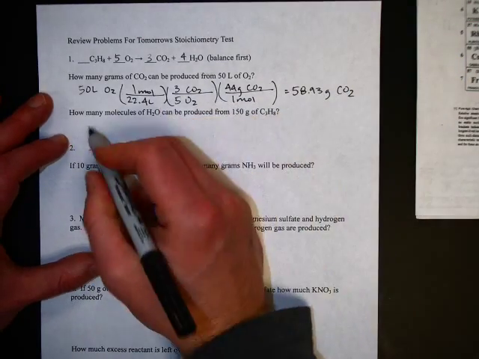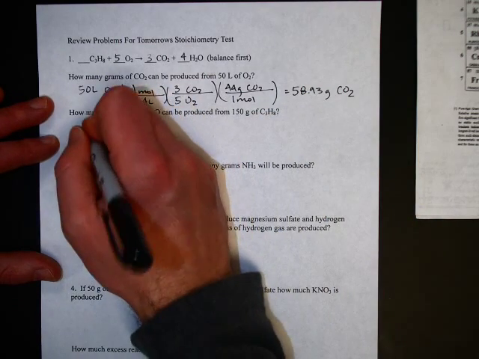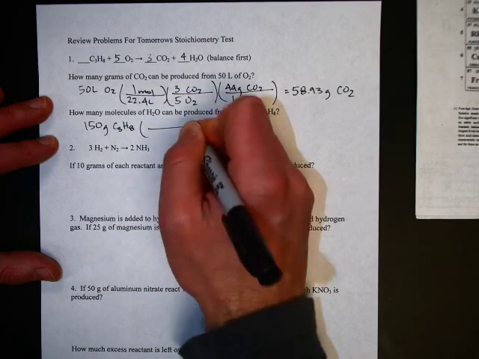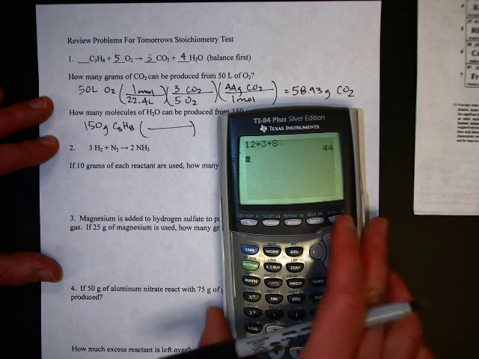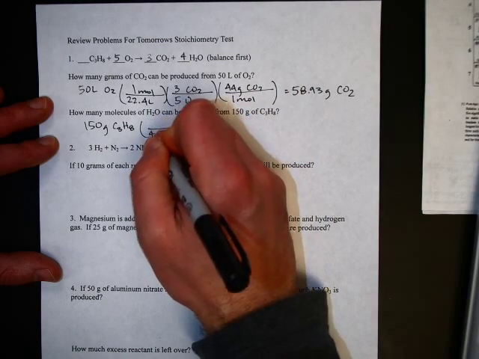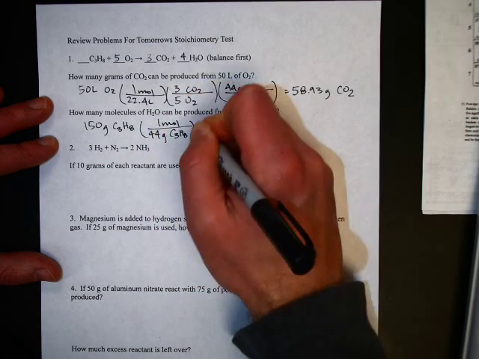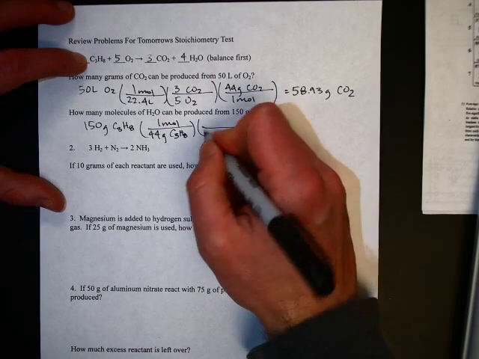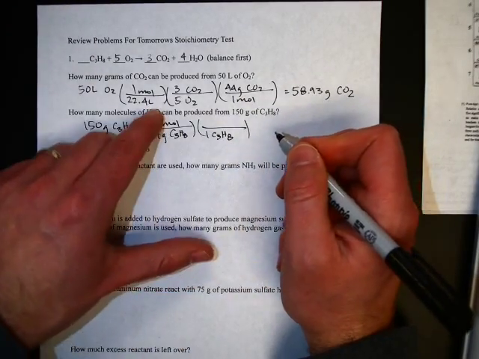Same balanced reaction, we're going to answer a different question. How many molecules of H2O are produced from 150 grams of C3H8? 150 grams C3H8. Molar mass of C3H8 is 12 times 3 plus 8, 44. Mole ratio from C3H8, which is a 1, to H2O, which is a 4.